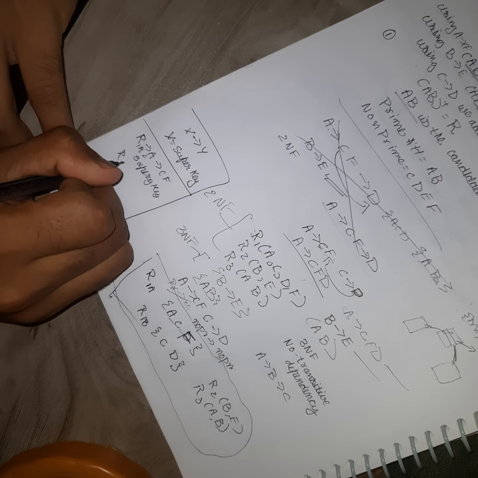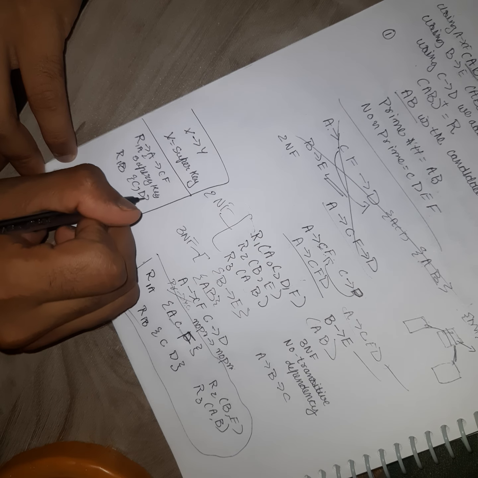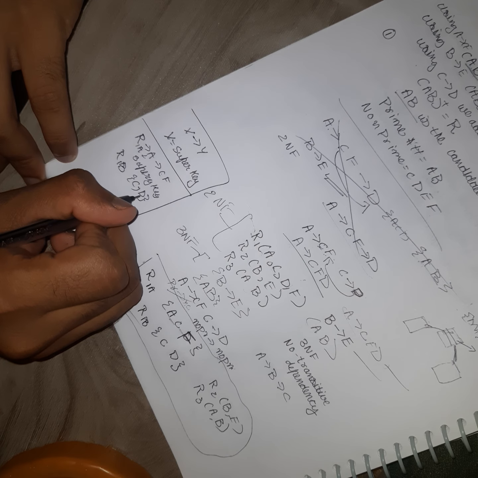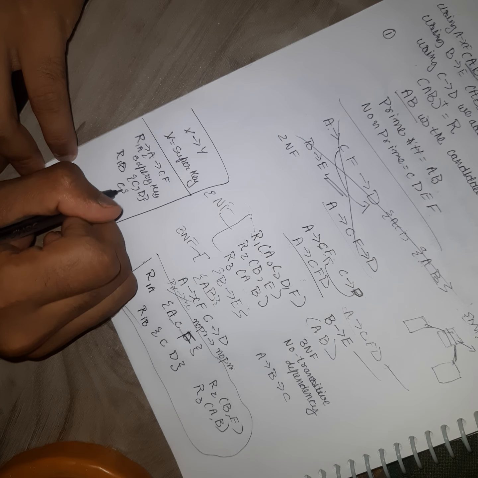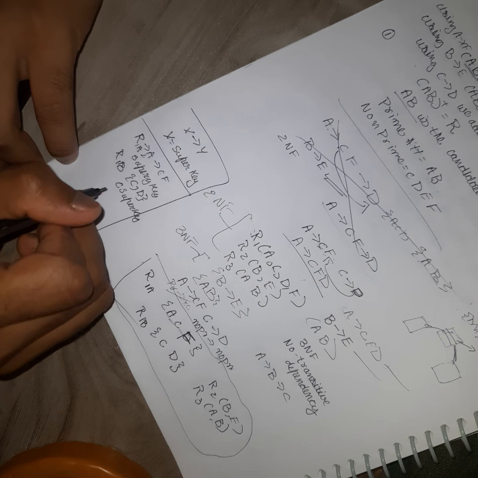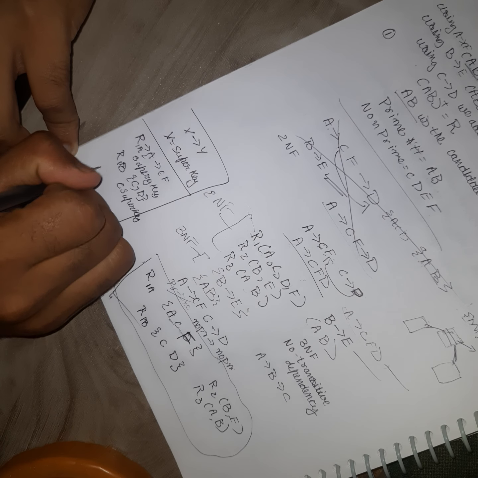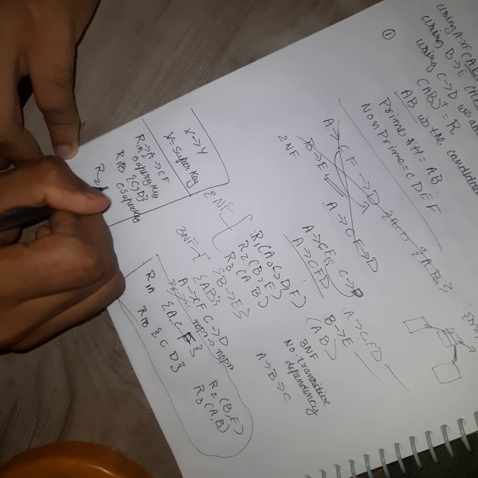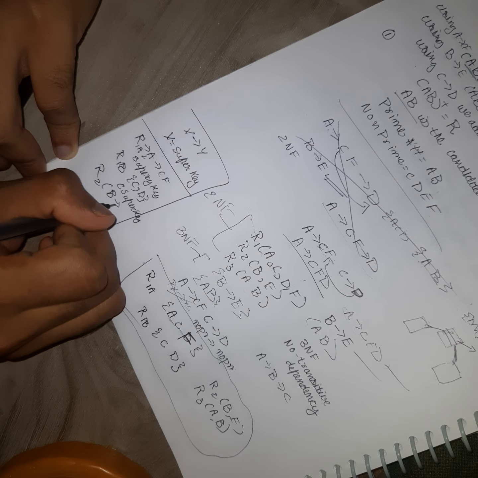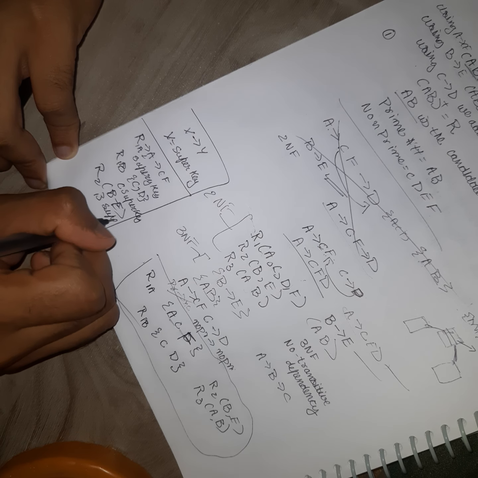Next one is R1B, which is C and D. Using C you can get D, right? So C is also a super key. Just write in words that C is a super key, so we are not splitting further. Next one is R2. In R2 using B you can get E, so B is a super key here, so no need to do anything.